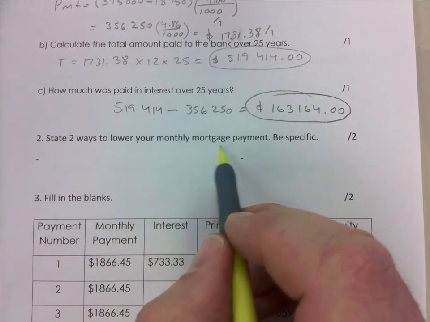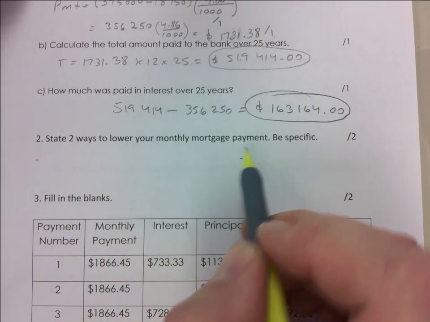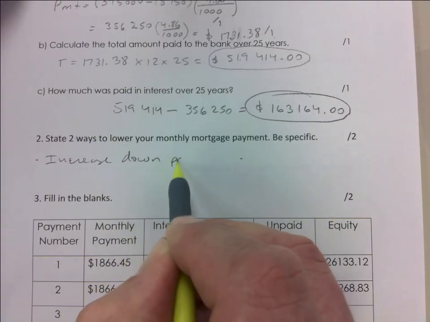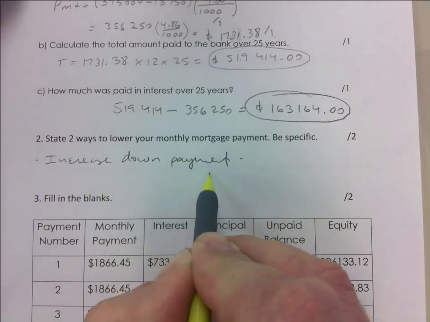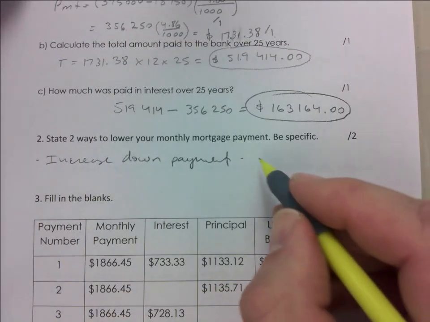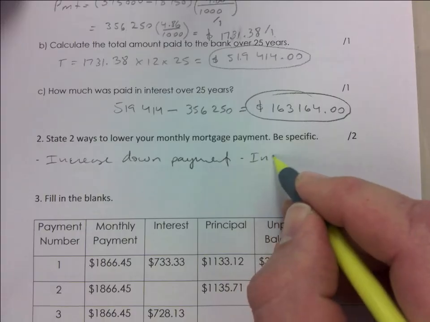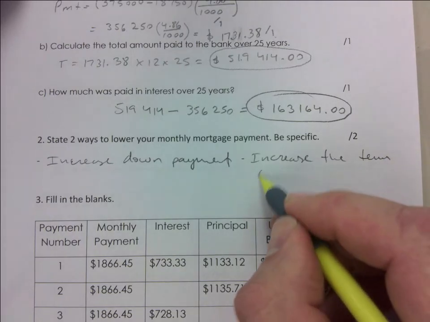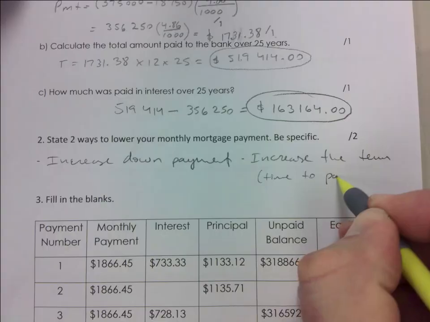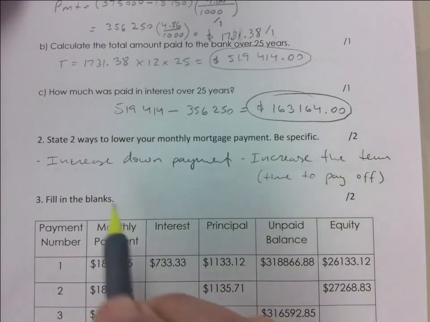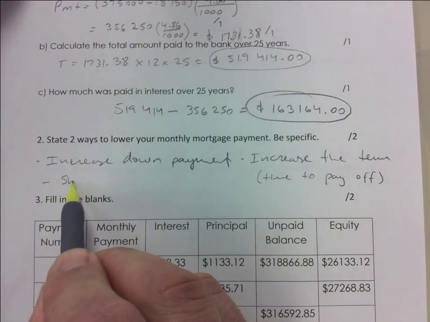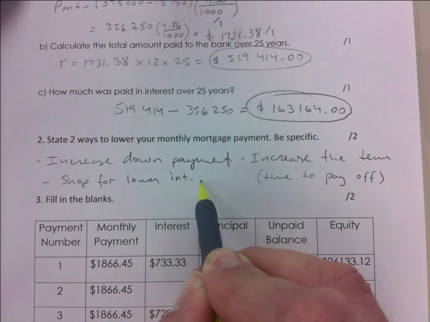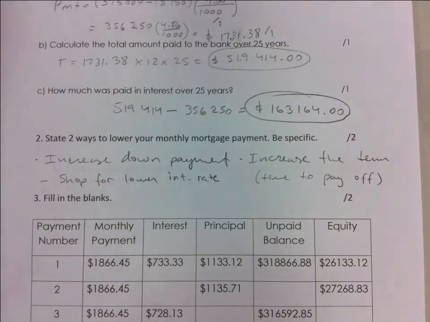2 ways to lower your monthly mortgage payment. I hope you have that on your study sheet. You can increase down payment. You can say save up for a larger down payment or something like that. You can increase the term, right, or time to pay off. If you do that, you could also mention shop for lower interest rate. Interest rate, any of these will do. Okay.